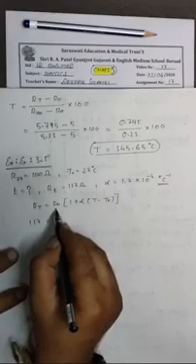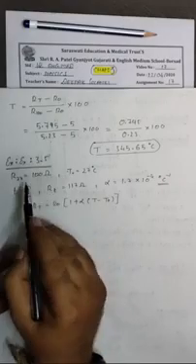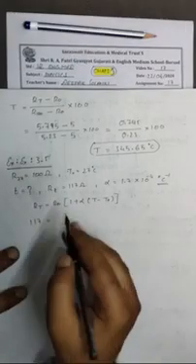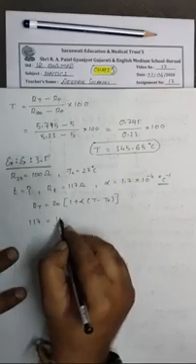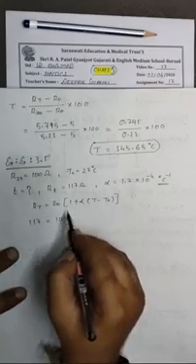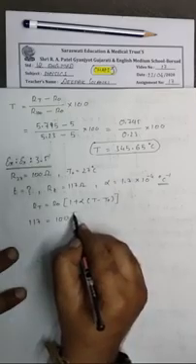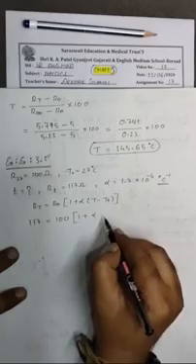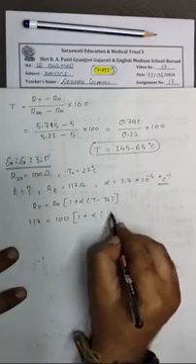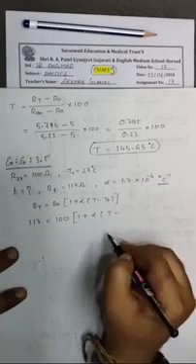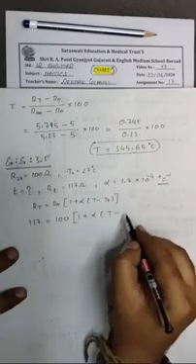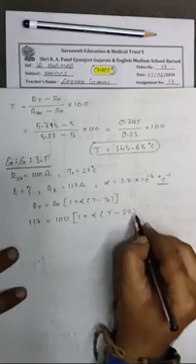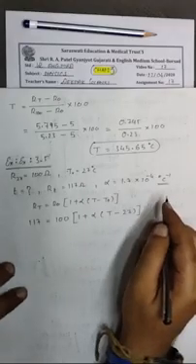R0 means the reference resistance at room temperature, it is 100, in bracket 1 plus alpha, the value of alpha we will put later on. T you have to find, minus T0. T0 means the reference temperature, it is 27 degree Celsius.